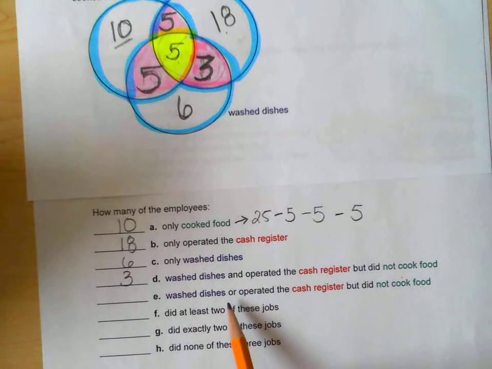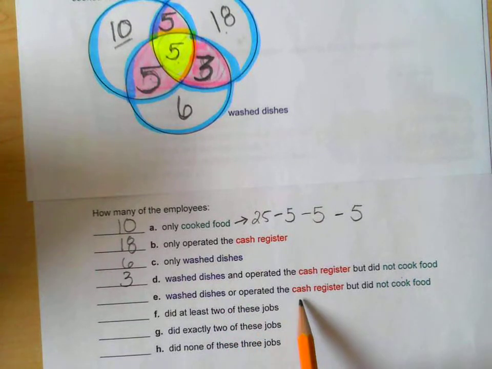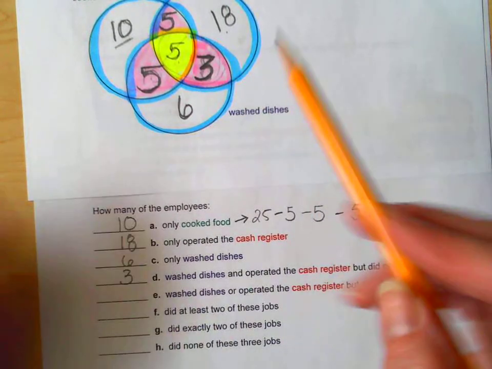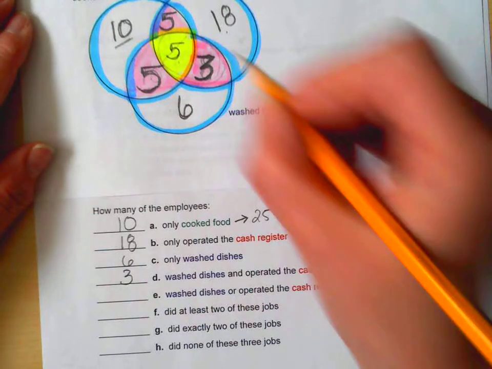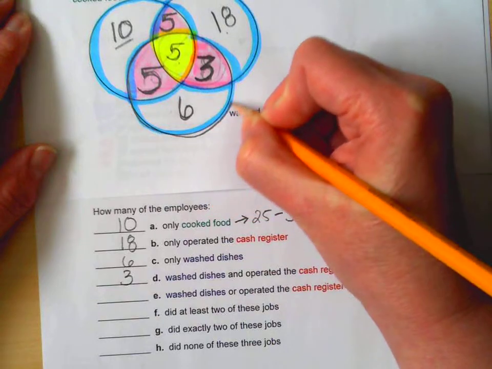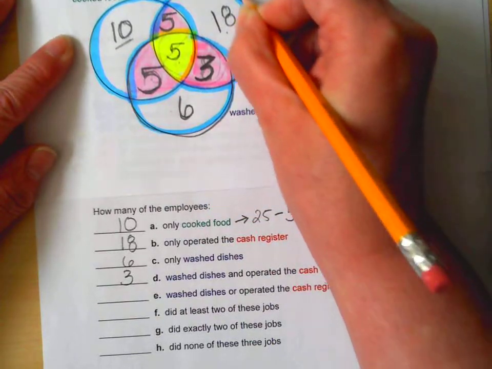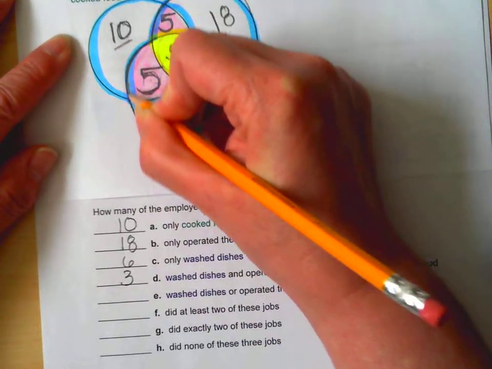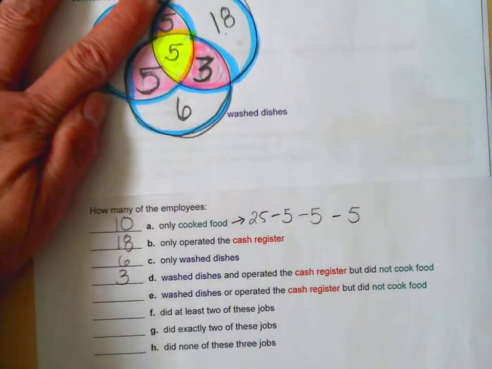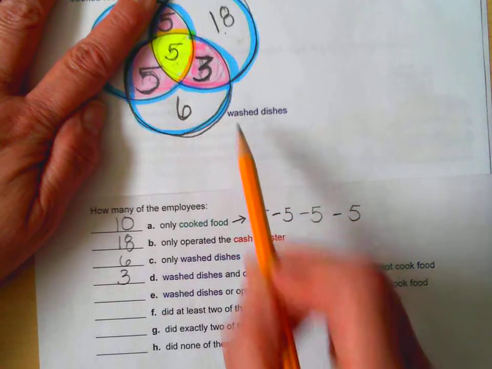Washed dishes or operated the cash register. So that's wash dishes or register. Notice when I say or. Did you see where I outlined? We can ignore this. All of the, or the cash register or dishes.